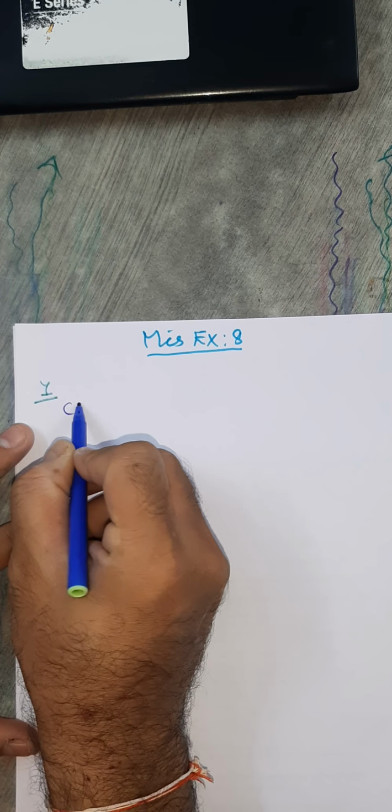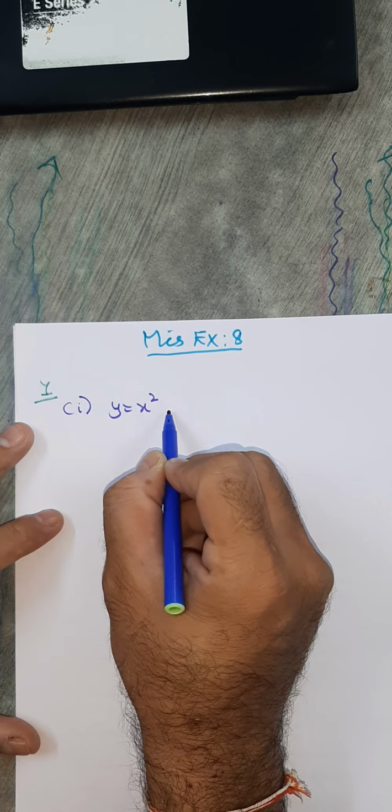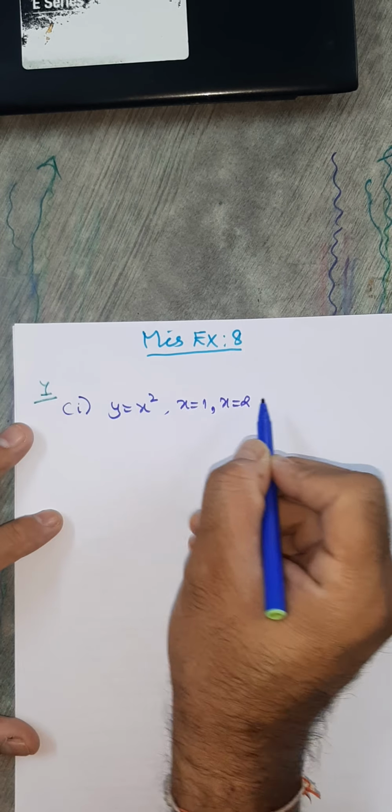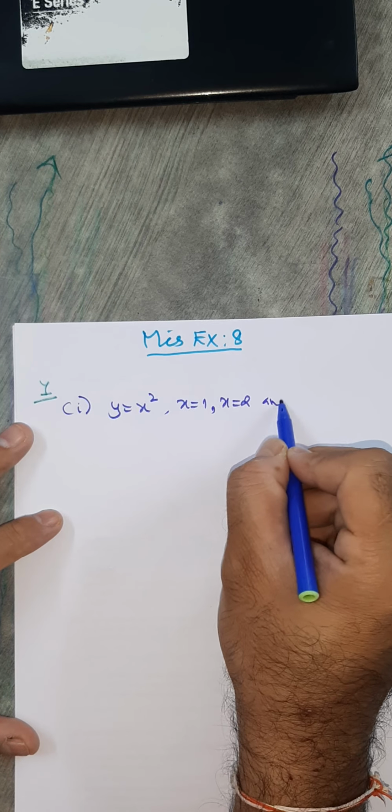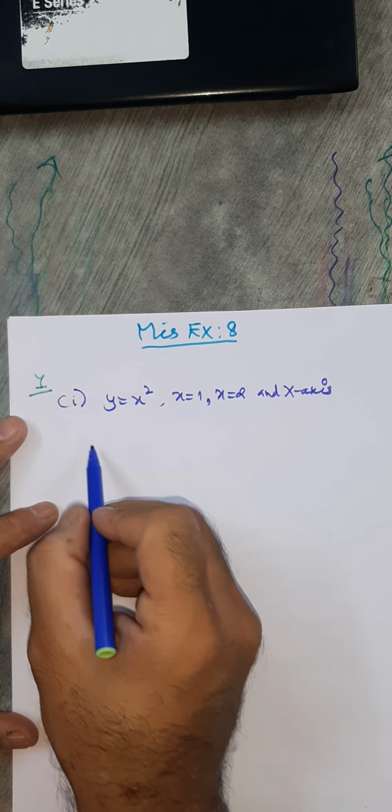Go to now miscellaneous exercise 8. First question, find the area under the given curves and given lines. So here see the first sub question. You have parabola, lines x equals to 1, x equals to 2 and x-axis. This is very standard formula based question.